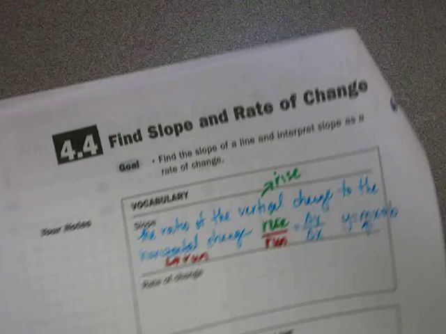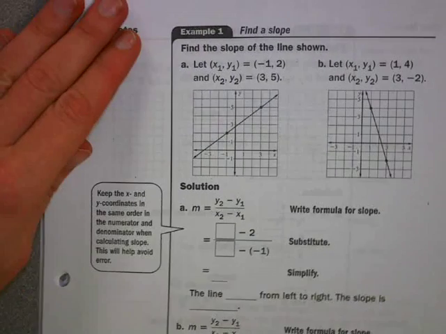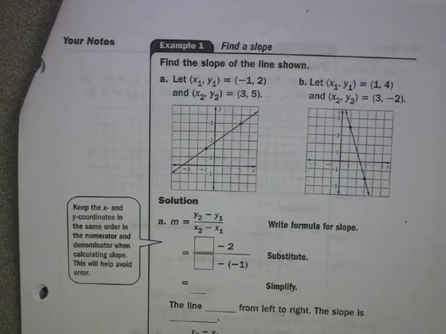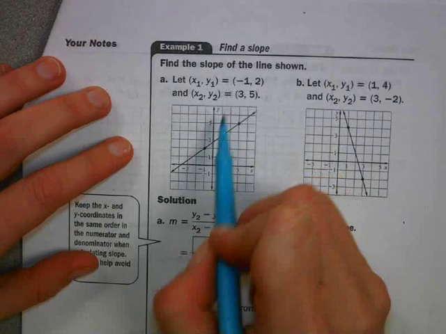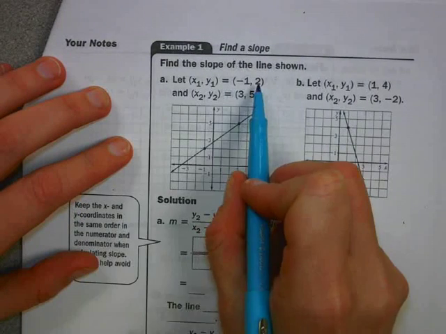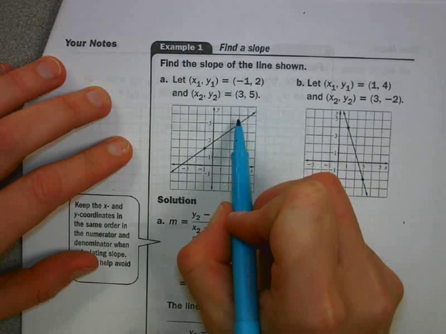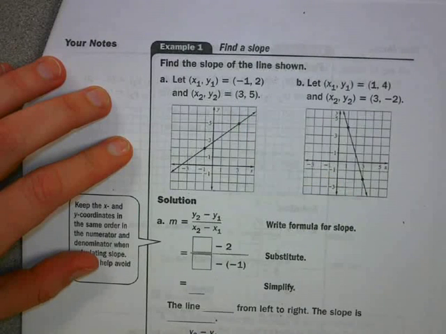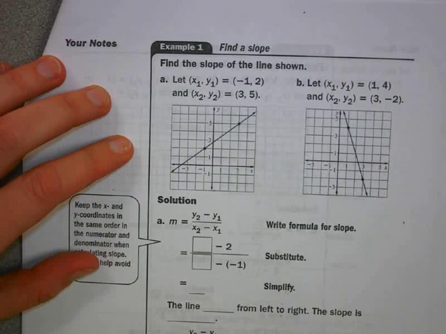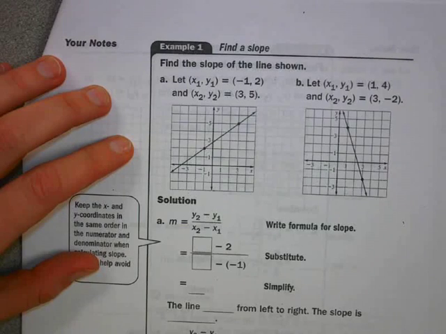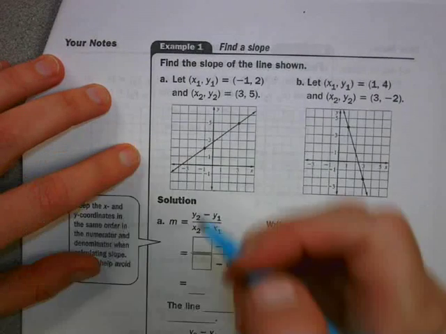Okay, so we're going to look at example 1 on the next page. Example 1 says find the slope of the line shown. And then what they did is they named the 2 points. So this point right here was -1, 2. And this point right here was 3, 5. So the first way I'm going to show you how to do this is by counting. This is the quick and easy way. If they're going to show you the graph, just count it out.